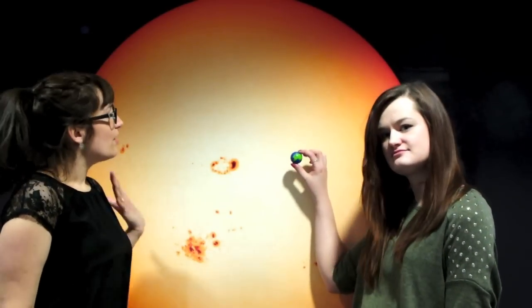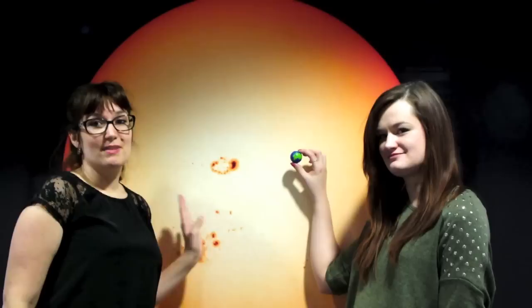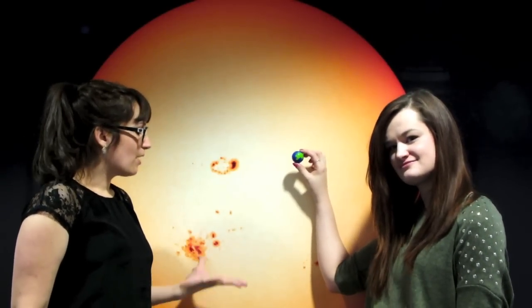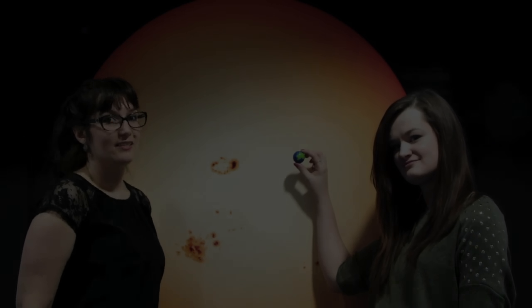So escape velocity is just how fast something has to be moving to escape the gravitational wells that we just showed you and not fall back down. That's right, and so the Earth is a lot lighter than something like the sun. So it takes a lot more energy to escape the gravitational pull of the sun.